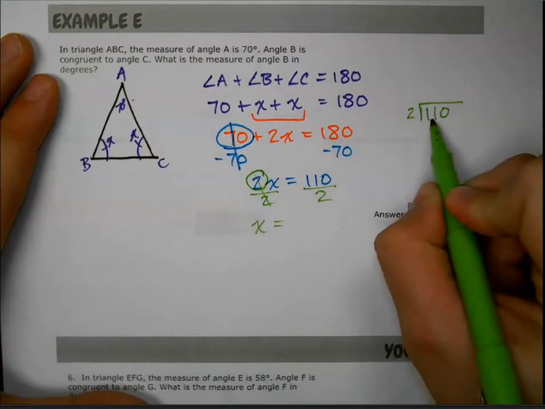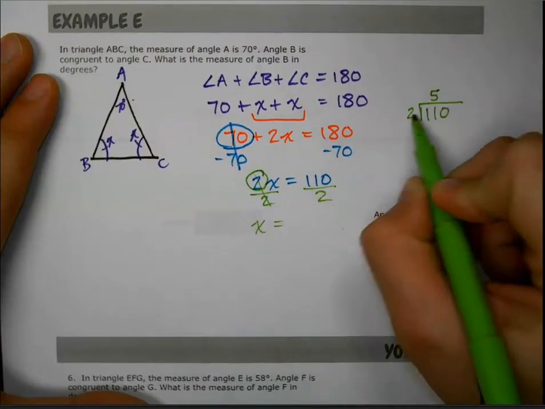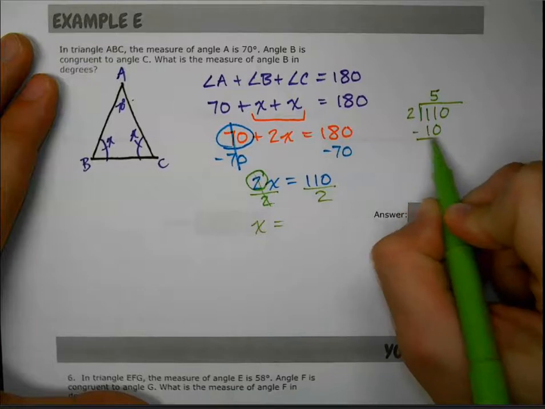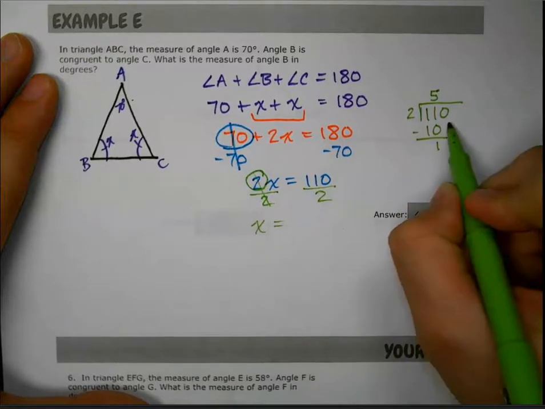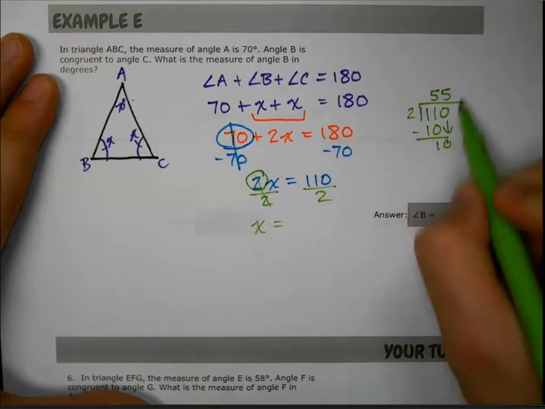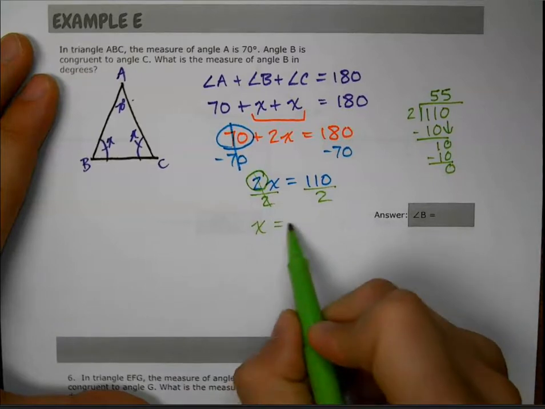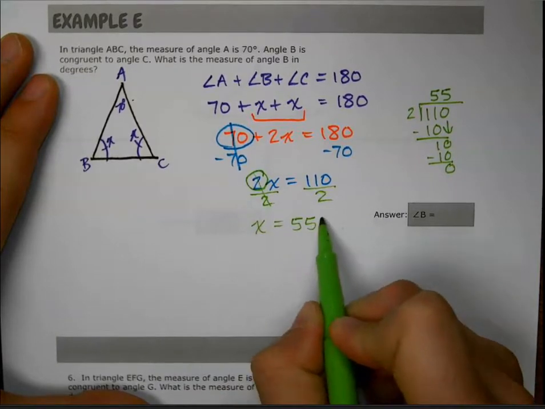2 will not go into 1. 2 goes into 11 5 times. 5 times 2 is 10. Subtract, and you get 1. Bring down this 0. 2 goes into 10 5 times. Okay, so x equals 55 degrees.